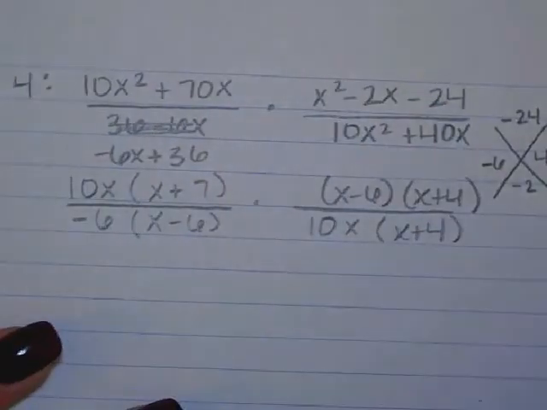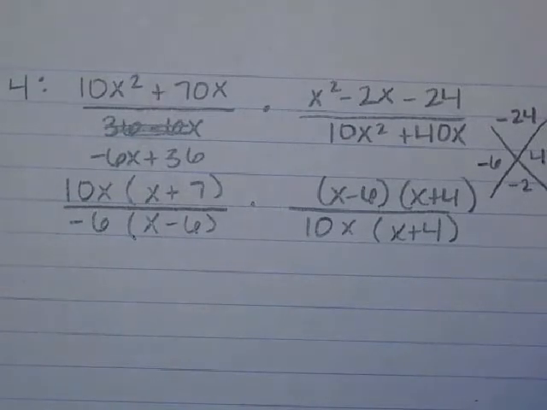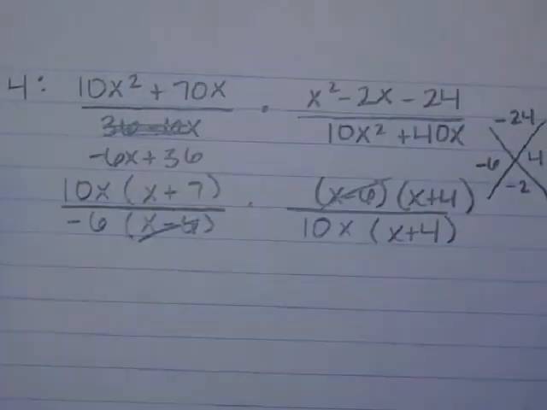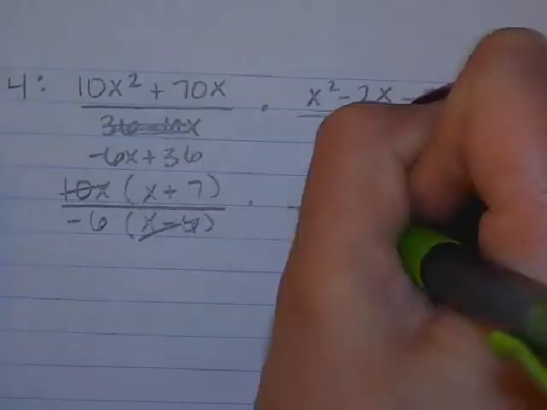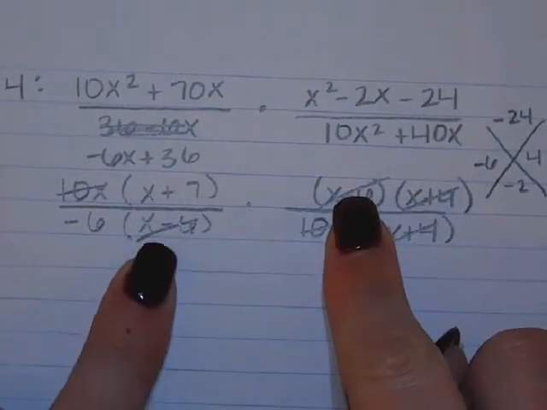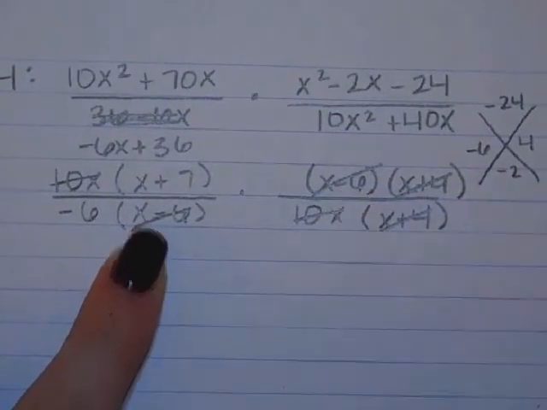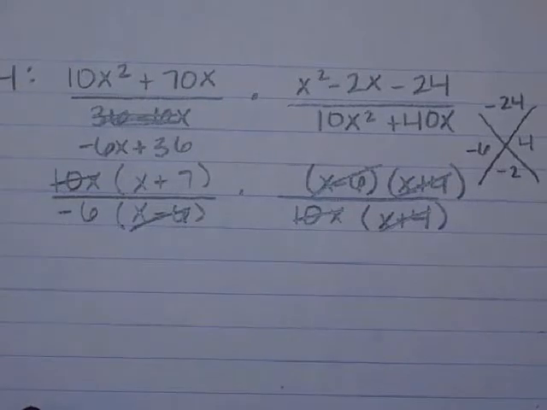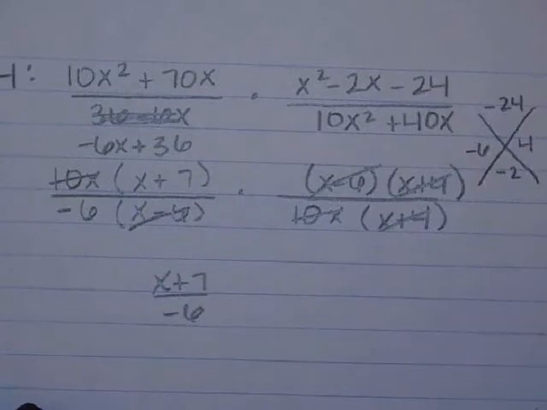Now we can say if there's something multiplied on the top, and something multiplied on the bottom, we can cancel those with division. So what are the things that cancel? X minus 6, I heard. What else? X plus 4. 10x. So it was this one and this one. It was not the one in the front. Very good. On the top, what's left over? X plus 7. And then what's left over on the bottom? Negative 6. Okay, now that is a great answer.